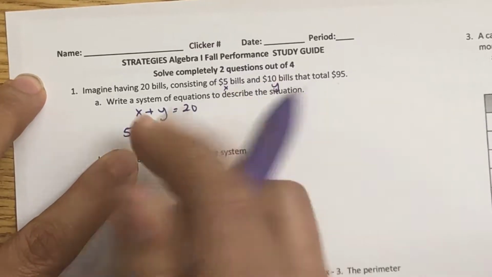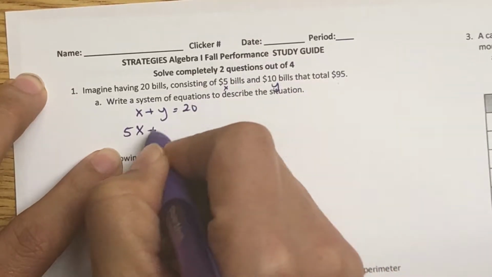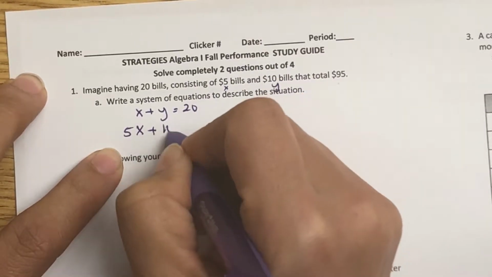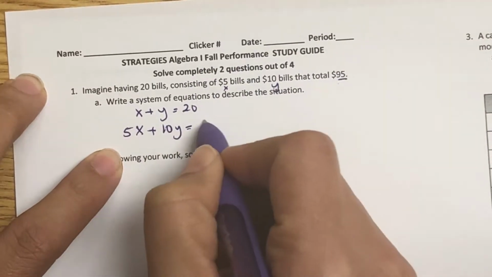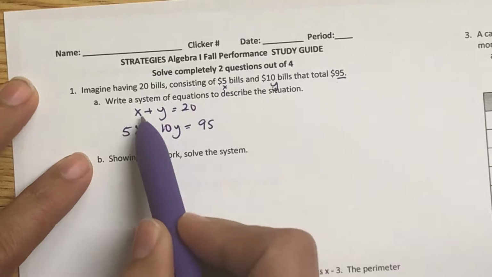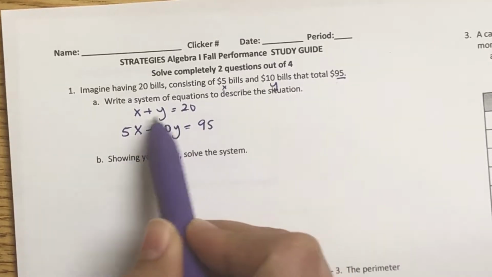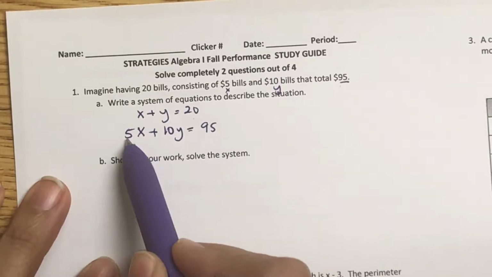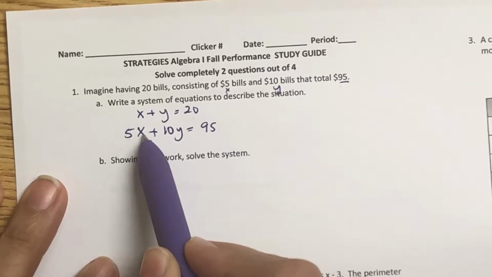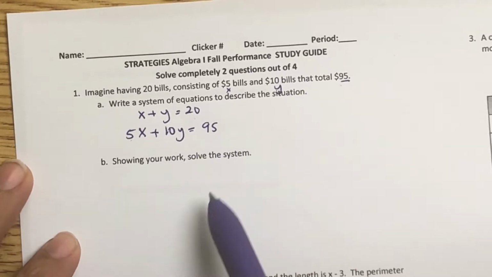however many I have of x, times 5 will give me the value of that, plus $10 times the number I have of that $10 will give me the value of that, is going to give me the total of $95. So this is just straight up the number of bills. However many 5s I have, however many 10s I have, when I physically count them, I have 20. Whatever combination I have of those $5 bills and $10 bills, I'm going to get $95 out of it. So that's my system of equations.